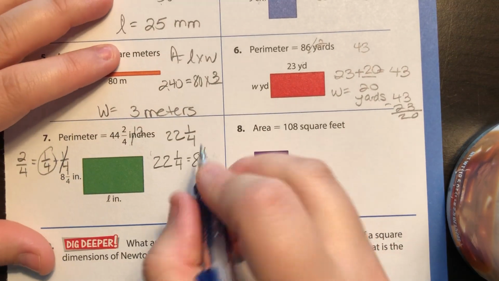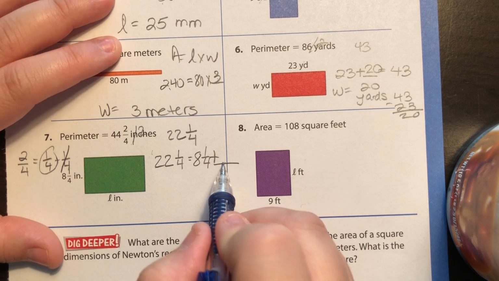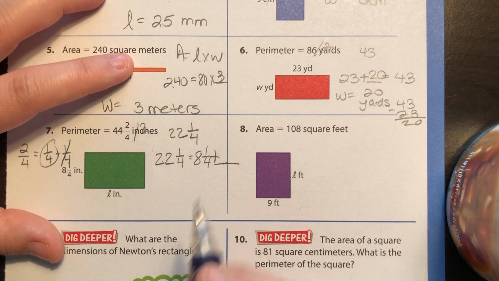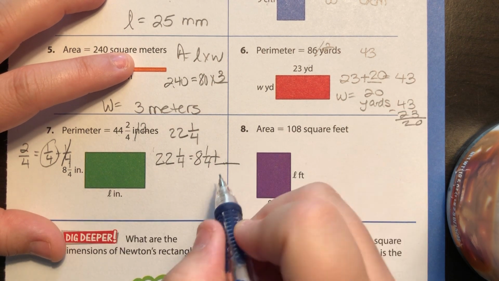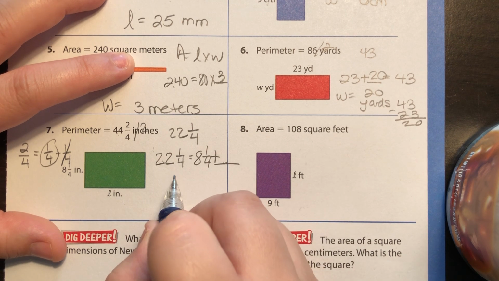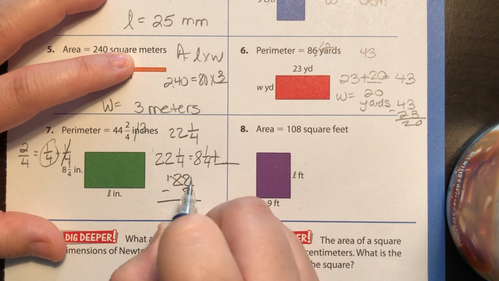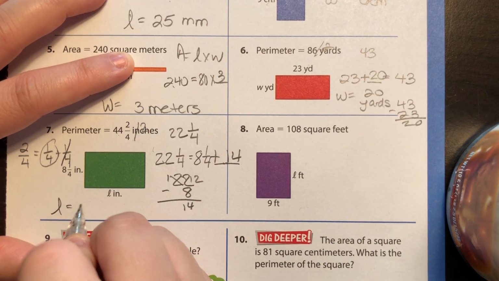Oh, I'm so sorry. Plus whatever the length is. So in order to find out whatever the length is, I have to subtract these two. Here's where you're not gonna panic. Since 1/4 minus 1/4, you're just eliminating all the fourths, you have no more fractions to worry about. So now it's 22 minus 8. It's 14. So therefore the length is 14 inches.